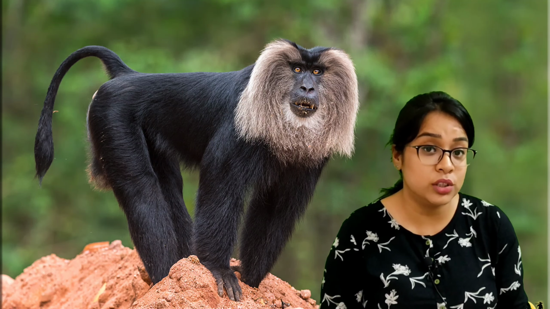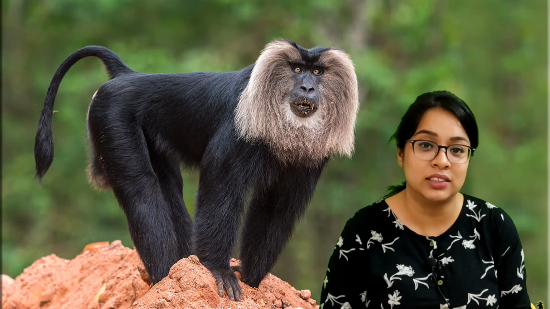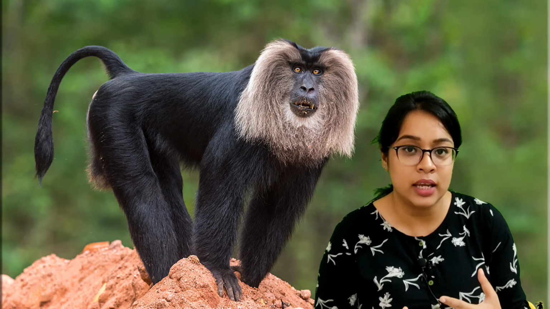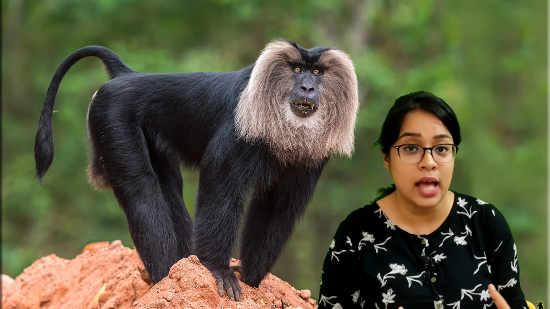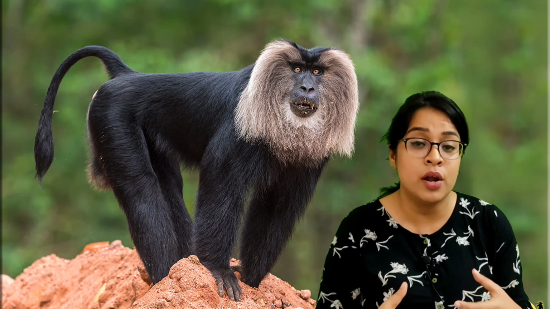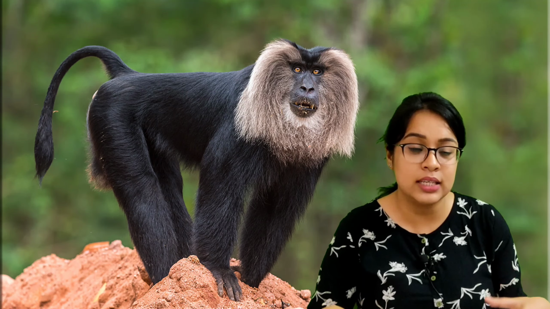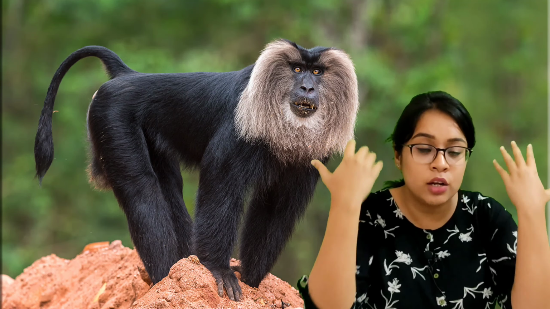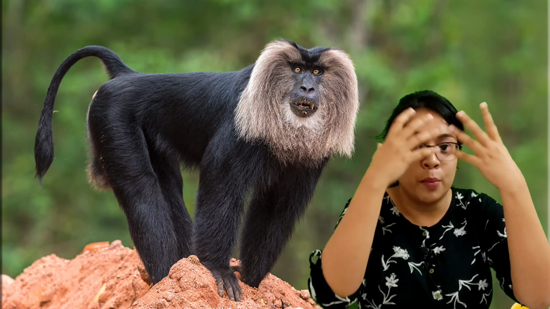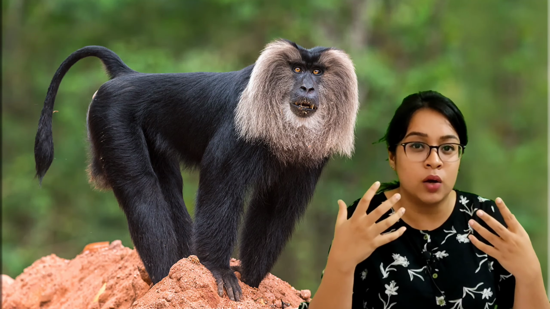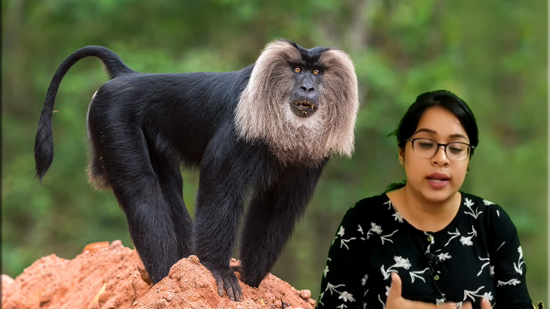Now let us know the adaptation of lion-tailed macaque. Lion-tailed macaques are exclusively found in India, in the Western Ghats. Now why are they named lion-tailed macaque? Because they have a white silver mane. What is a mane? When you see a lion, you can see on the side of the face they have brown or dark brown hairs. That is known as mane.